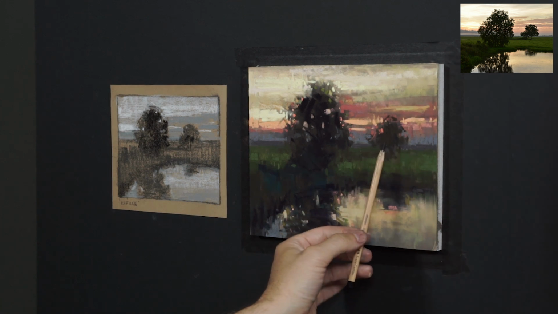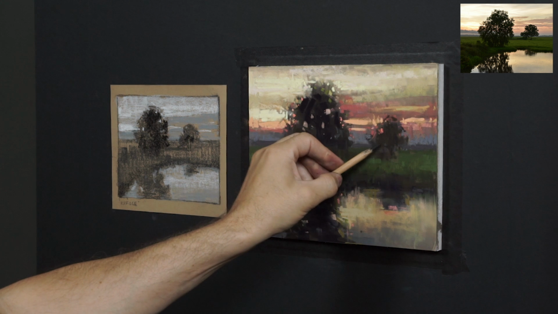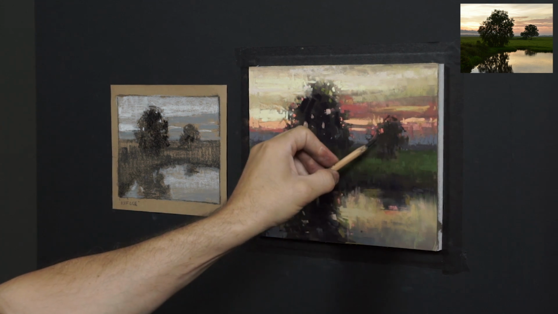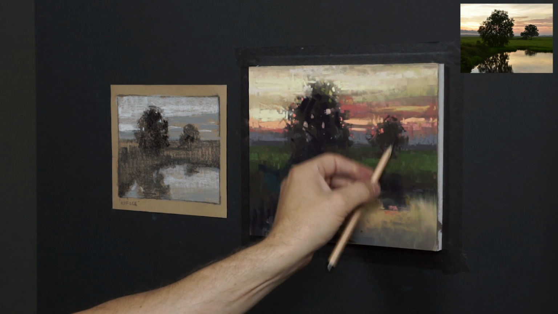One more shot at that with the darker color. Just kind of wanted to see a little trunk on these tiny trees.